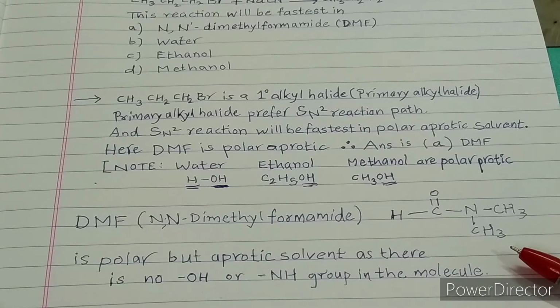The given reaction is a primary alkyl halide undergoing nucleophilic substitution reaction, therefore it is an SN2 reaction, and SN2 reactions are favored by polar aprotic solvents. In the given four options, option A, DMF, that is N,N-dimethyl formamide, is a polar aprotic solvent, therefore this is the correct answer, and the above reaction goes fastest in N,N-dimethyl formamide, that is in solvent A.